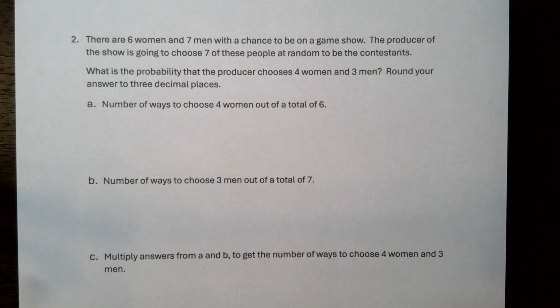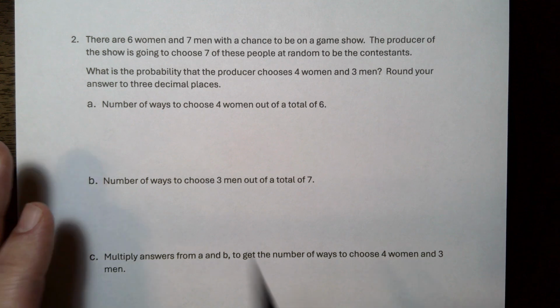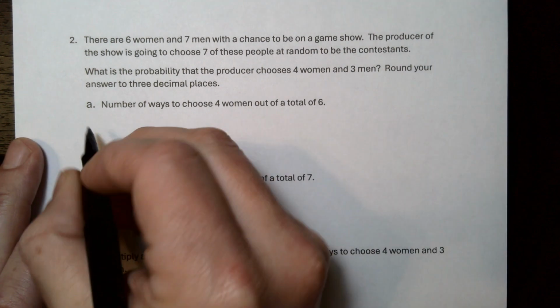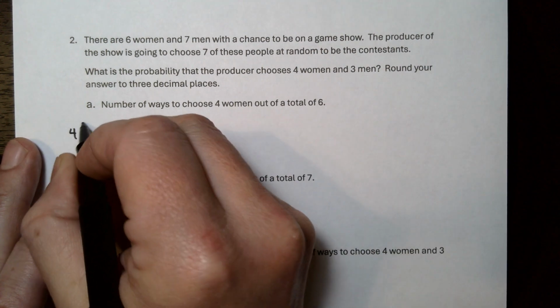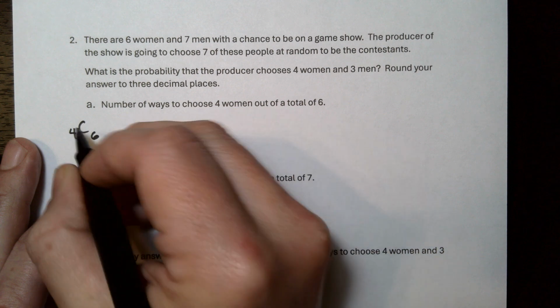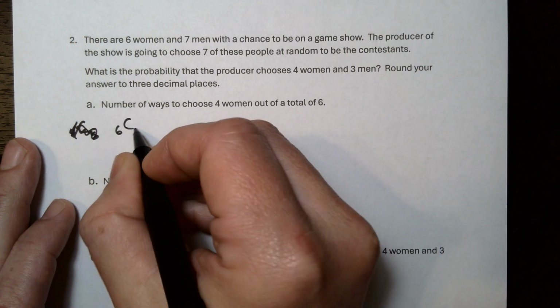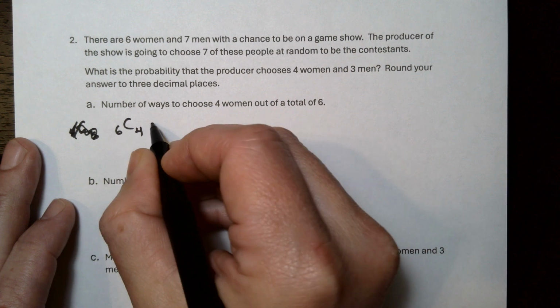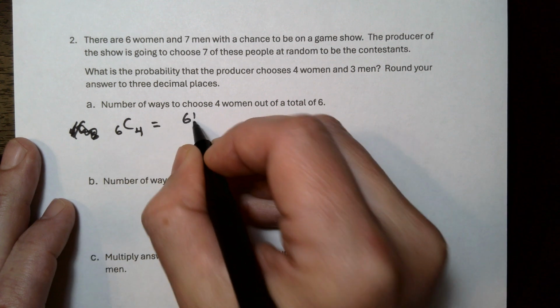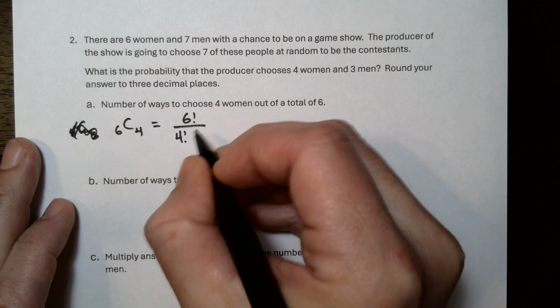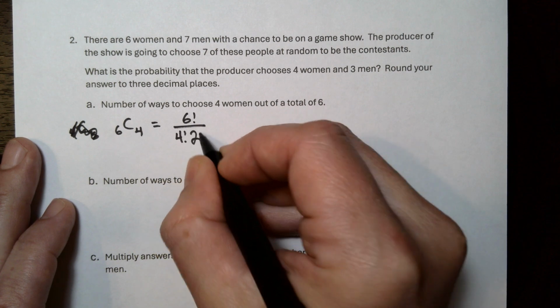Okay, so we're going to go through it the same way we did before. First, the number of ways to choose 4 women out of 6 total is 4 choose 6. Oh, excuse me, I wrote that backwards. It's 6 choose 4. We have 6 total, we'll choose 4 of them. Okay, so that's 6 factorial on top, and then 4 factorial on bottom, and then the difference between these two is 2, so 2 factorial.